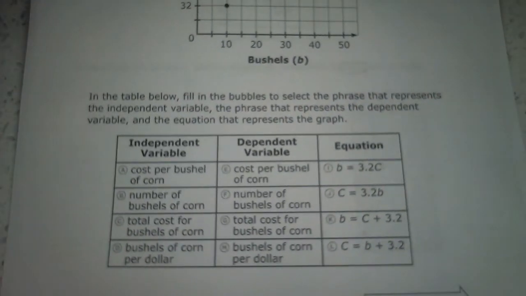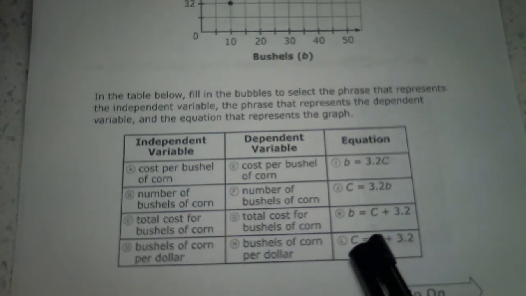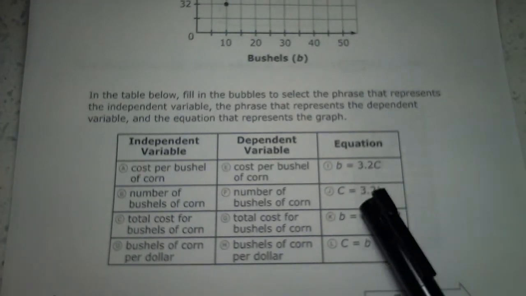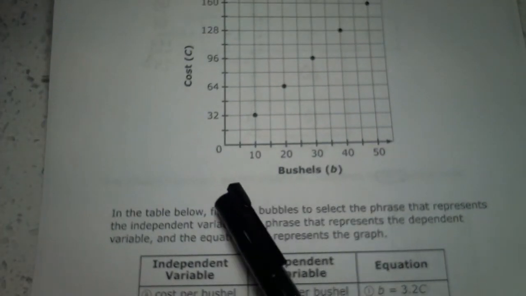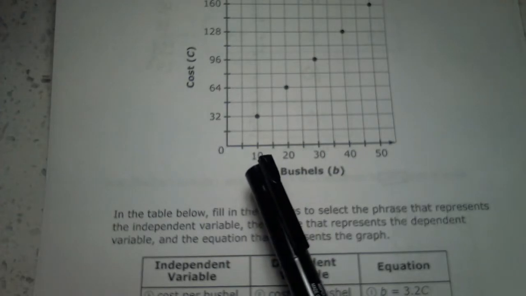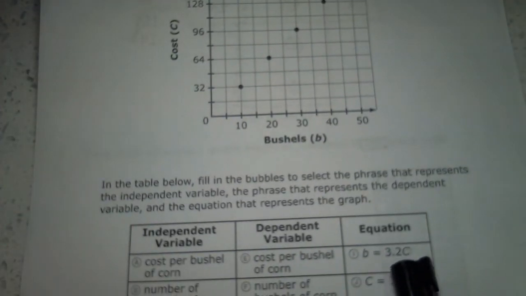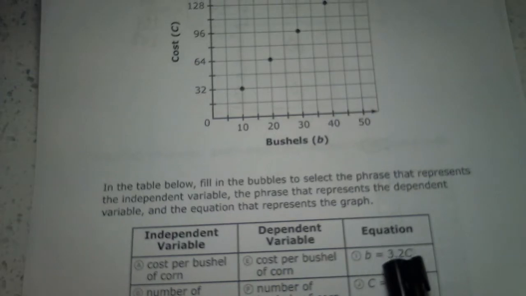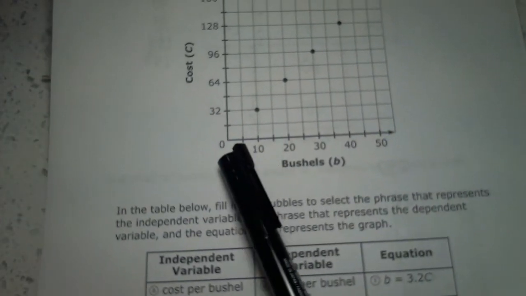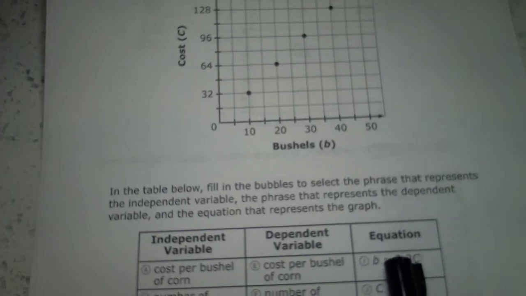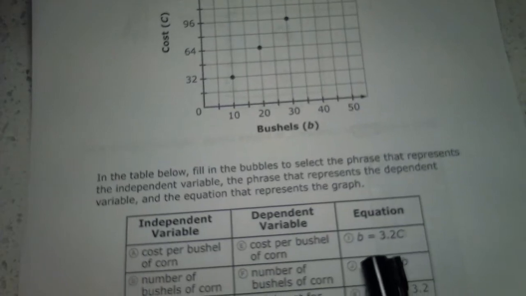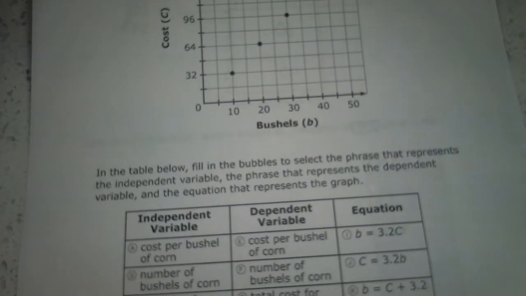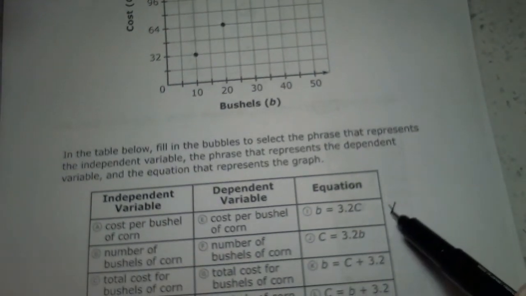I'm going to work this out backwards. I'm going to start with the equation first. Which equation is correct? So we need to figure out what correlates to what. Let's try this out. Let's put C times 3.2 equals B. If we have 32 of C, we times it by 3.2, do we get 10? No, we don't. We get something around 70, but I'm not going to calculate that right now. So this one is not our equation.